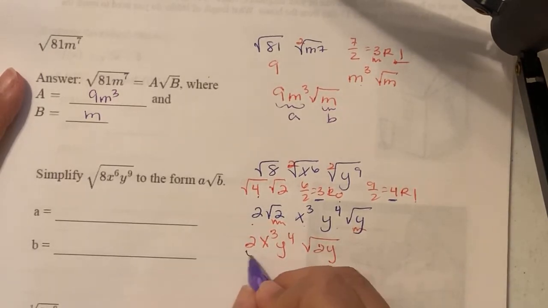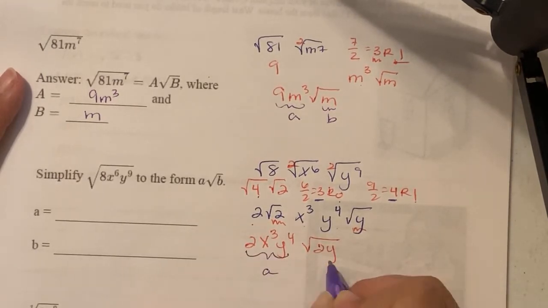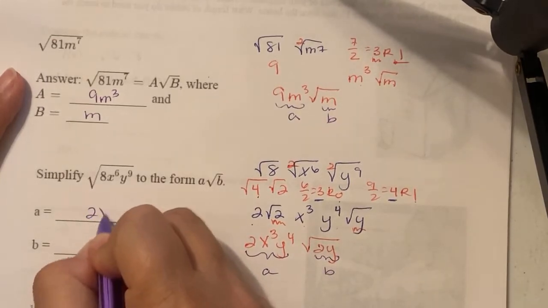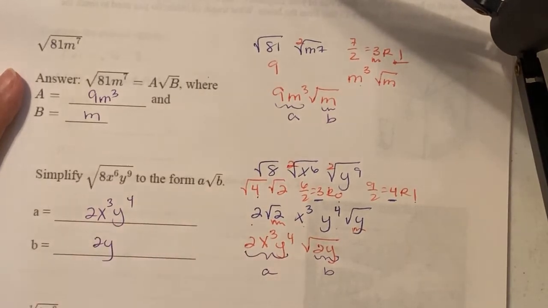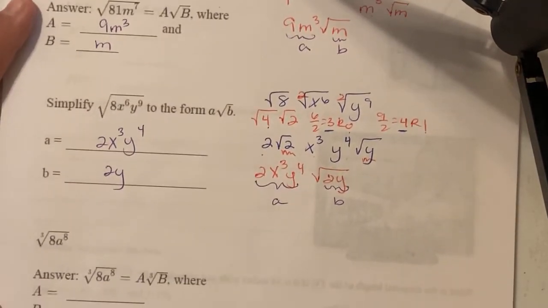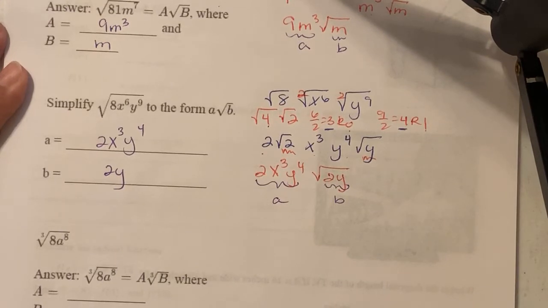So this entire portion here is going to represent the A. This portion is representing the B. So 2x to the 3rd, y to the 4th, and then 2y is how you would enter your responses in whichever system you're using. Next example.